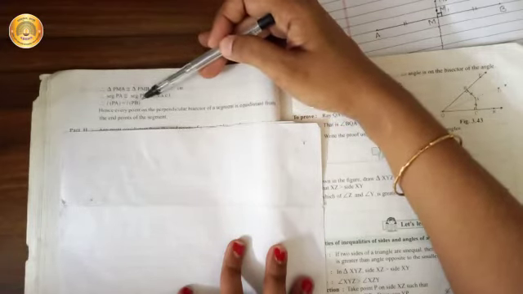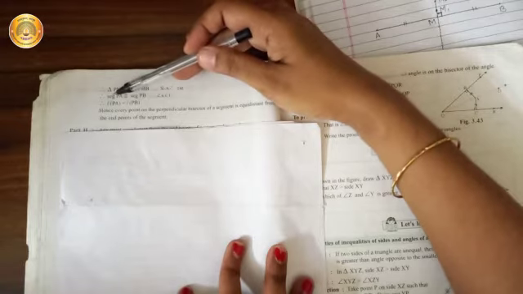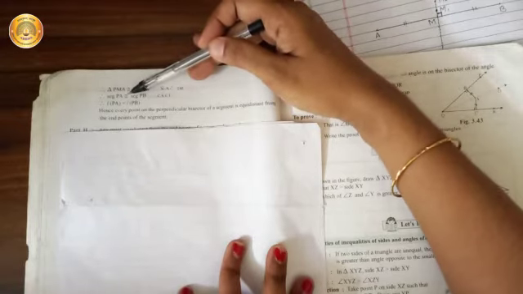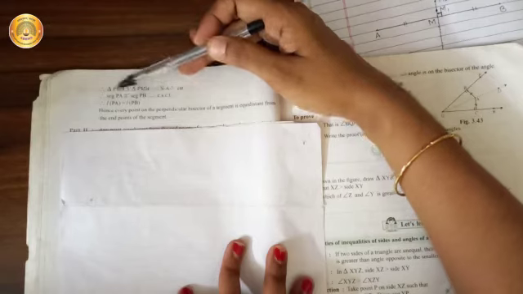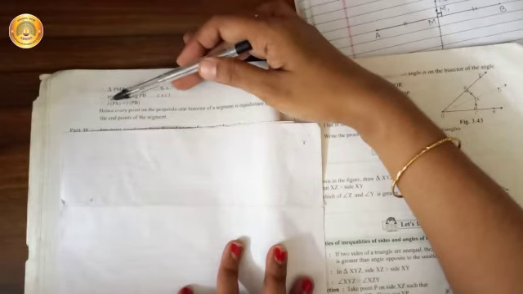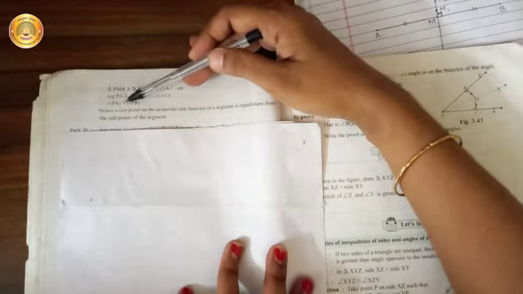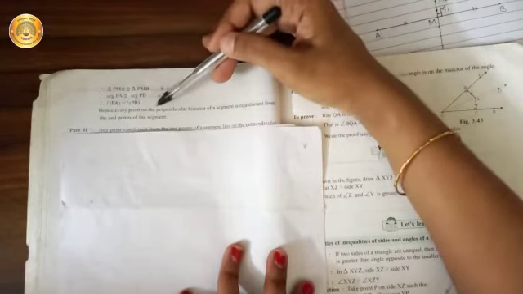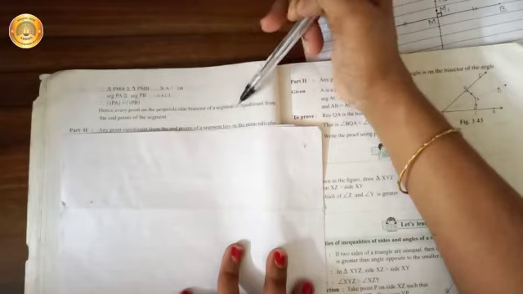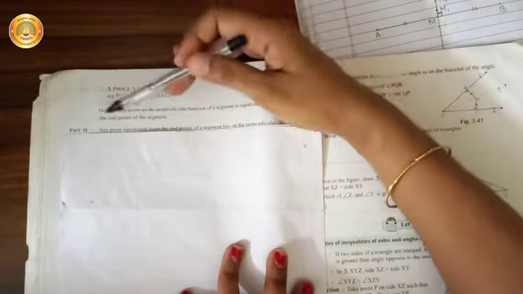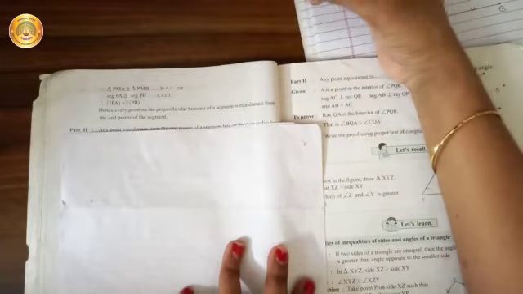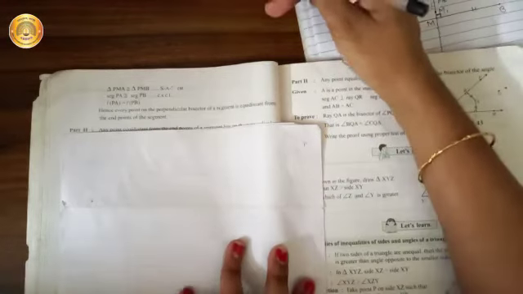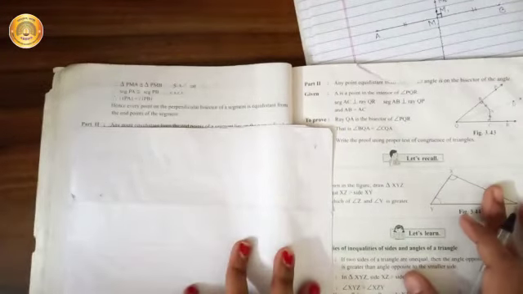See students, always remember that when we say seg, the congruent symbol will be there, and when we say length, the equal sign is compulsory. So, hence, every point on the perpendicular bisector of a segment is equidistant from the end points of the segment. This way you have to learn your theorems properly.